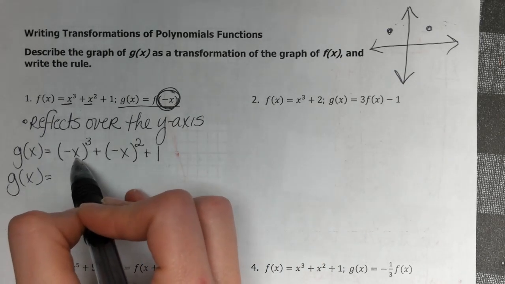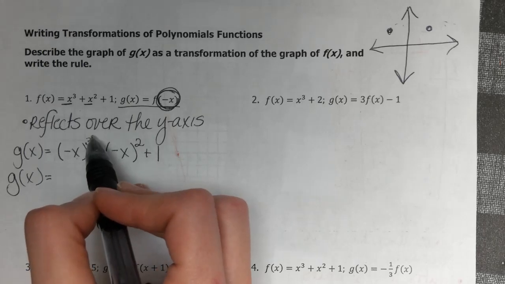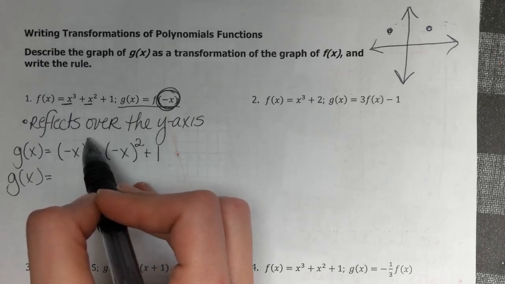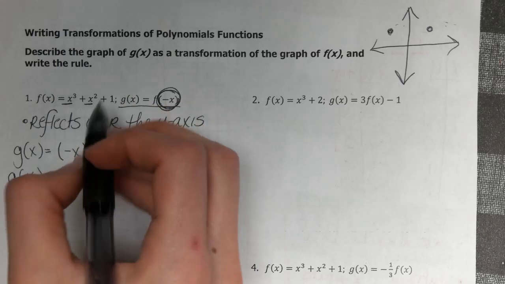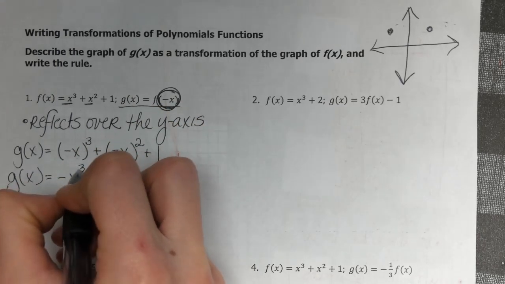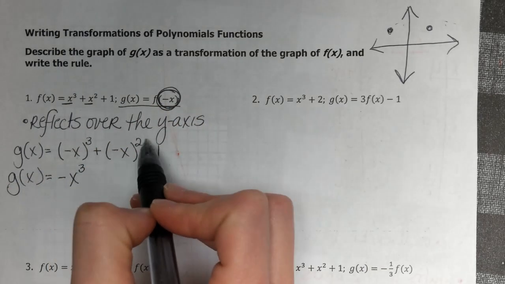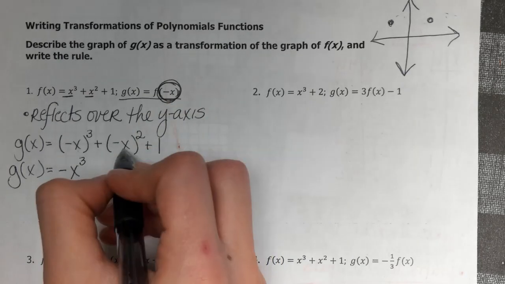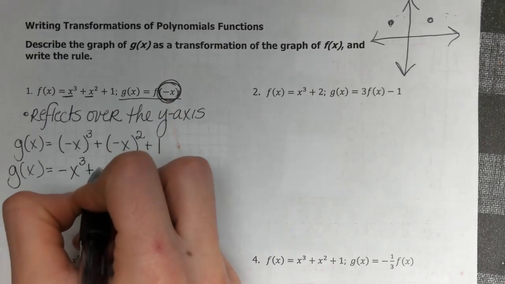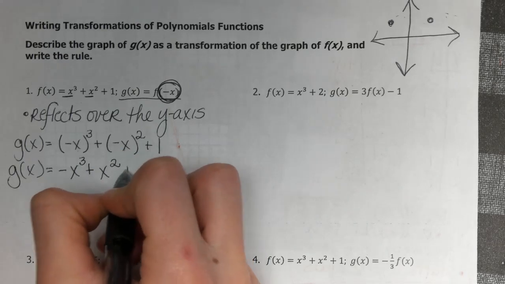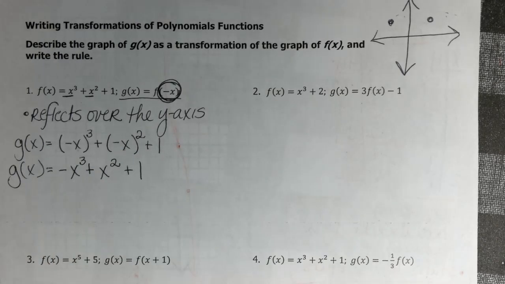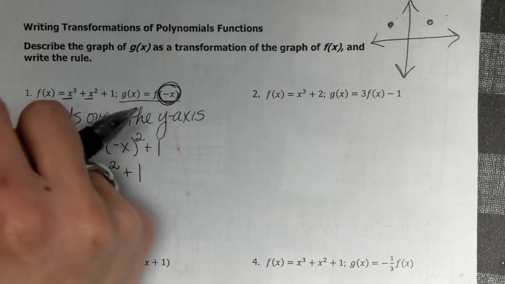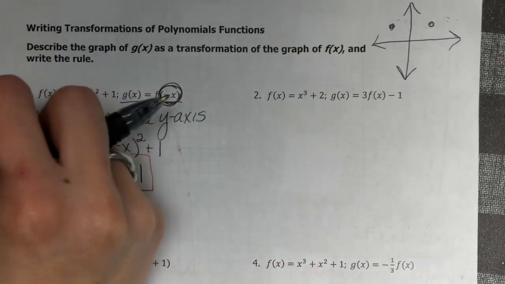So if I take a negative raised to an odd, that stays negative. Y'all remember my pattern? Odd opposite. So that stays a negative x cubed. But if I take a negative raised to an even, that stays positive. So negative x times negative x is a positive x squared. And then I bring down my plus 1. And that's my new function.